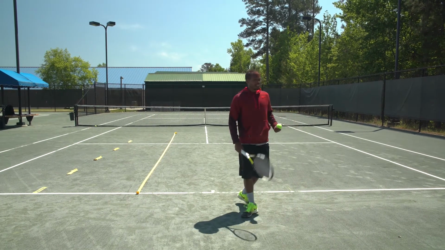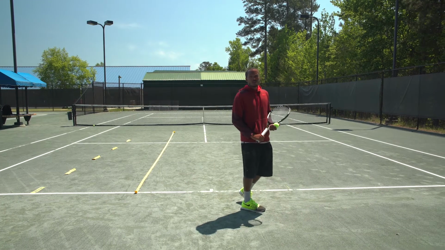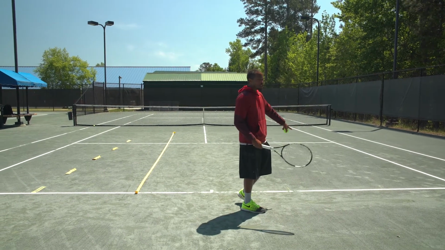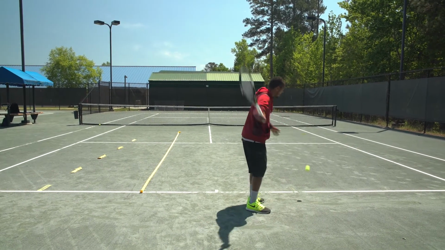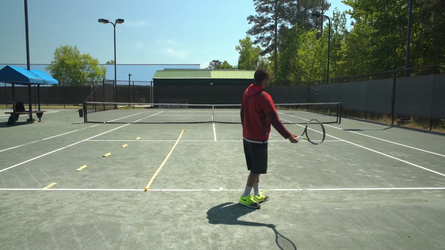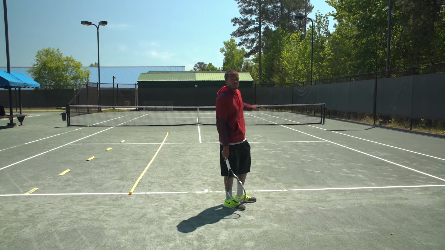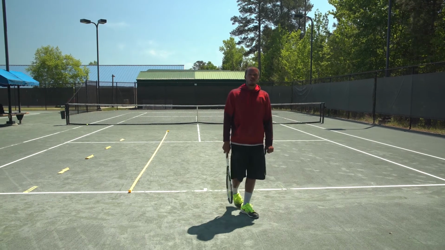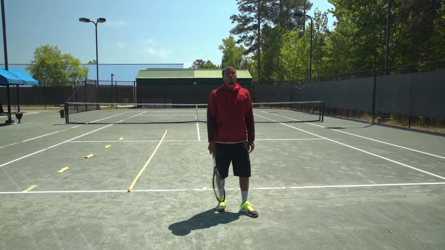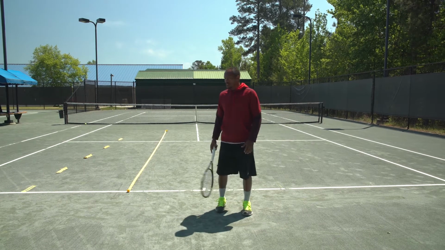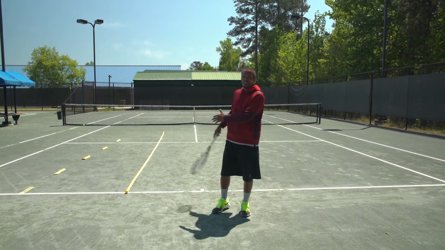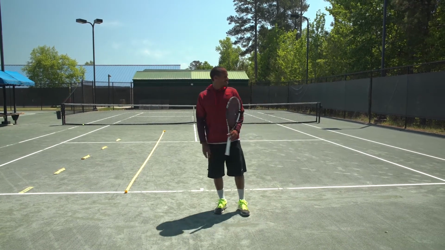Down the line means the ball doesn't cross over the center line. So I'm on the deuce side right now hitting the ball, and now I've hit the ball to the ad side. It never crossed over the center line. So that's how you know the difference between hitting the ball cross court and hitting the ball down the line. You also now understand deuce side versus the ad side.